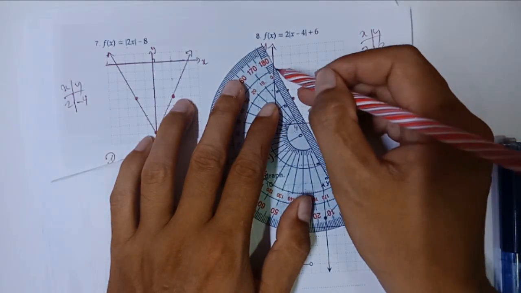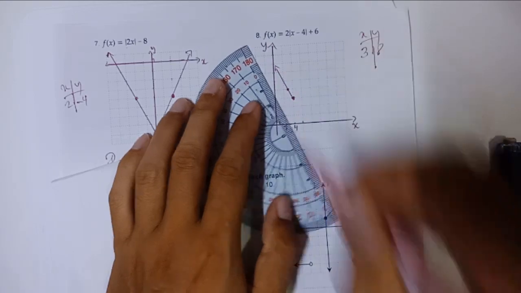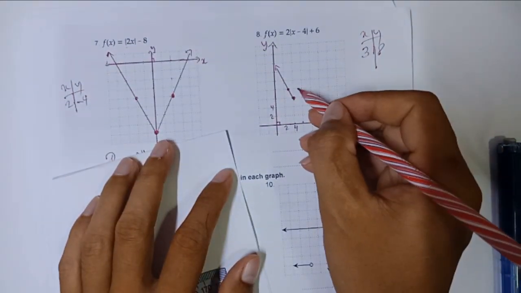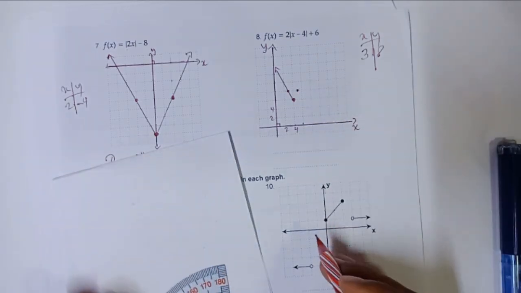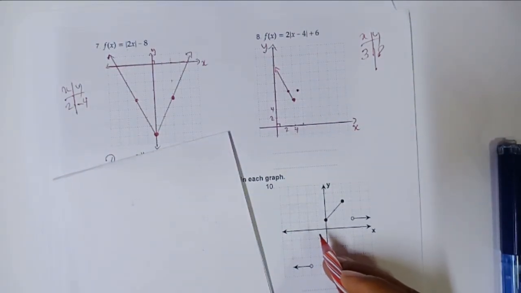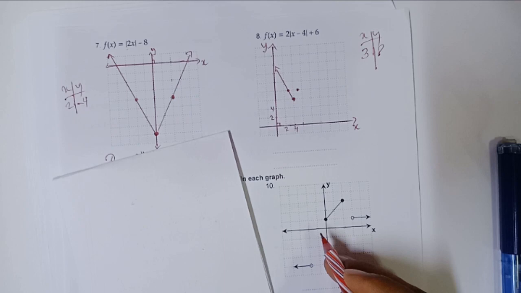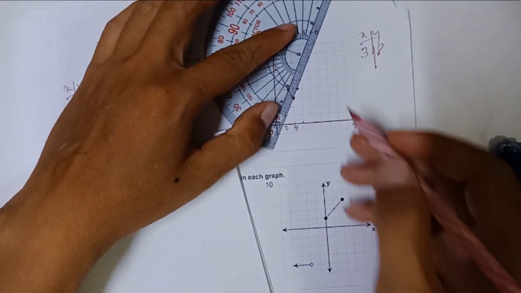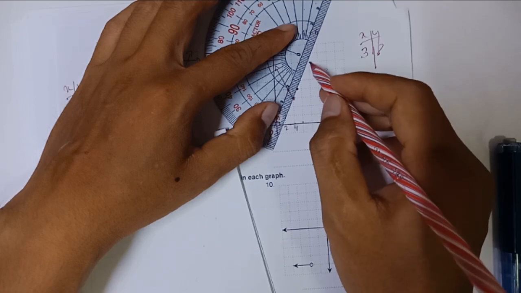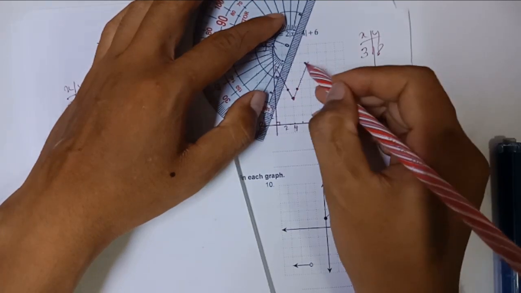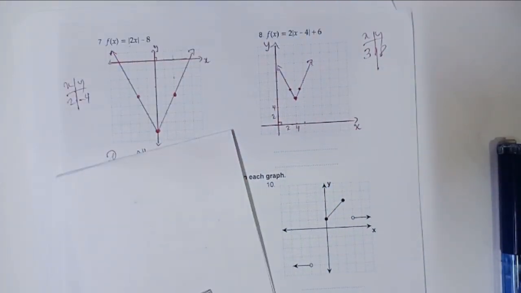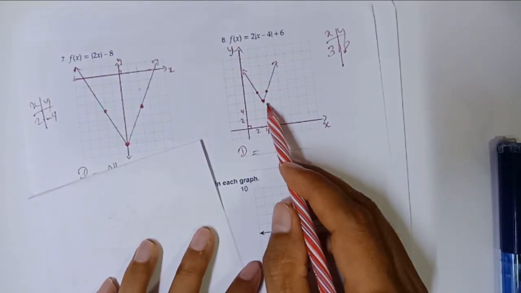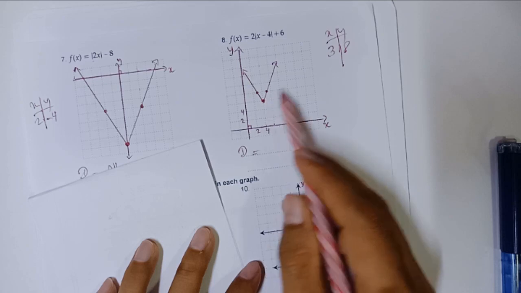Alright. Now let's draw it. Connect. Now since this is a perfect V shape, you will have another point somewhere here. And you connect this together. Right now we have already a V shape. Now for the domain, it should go in both directions.